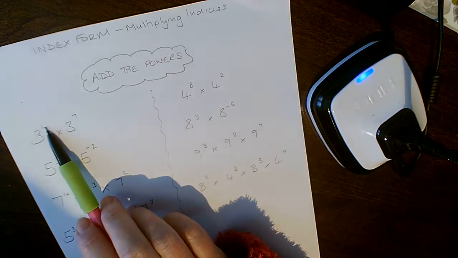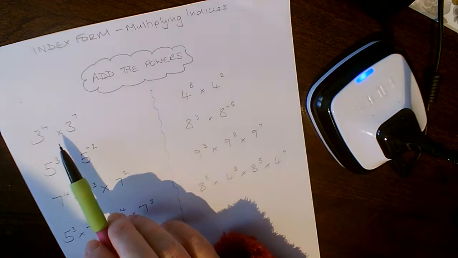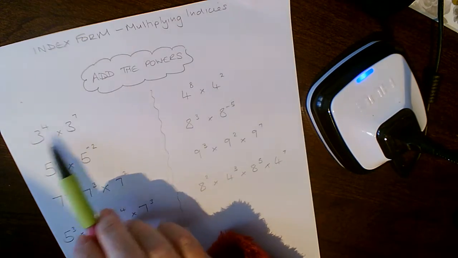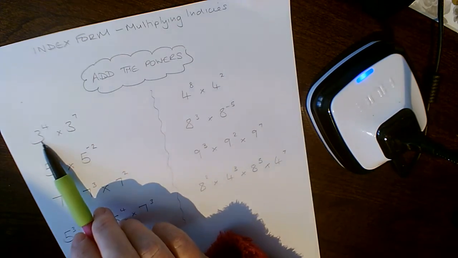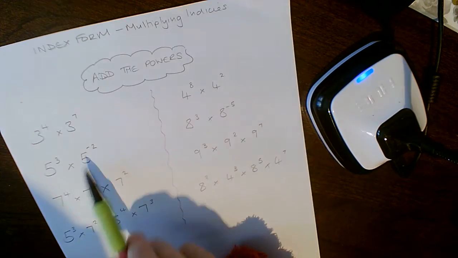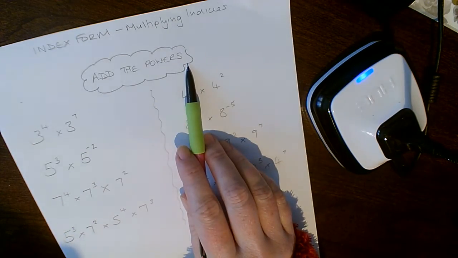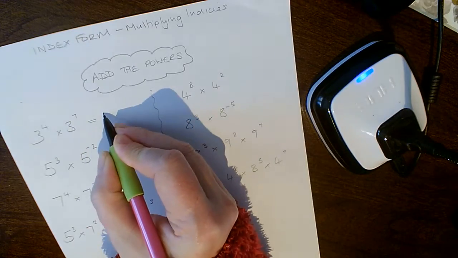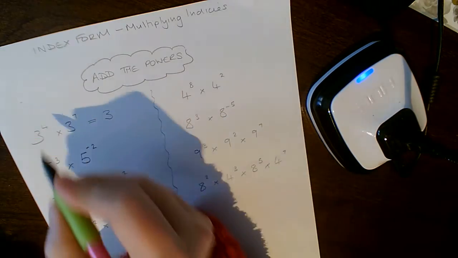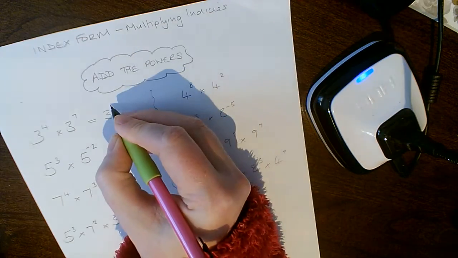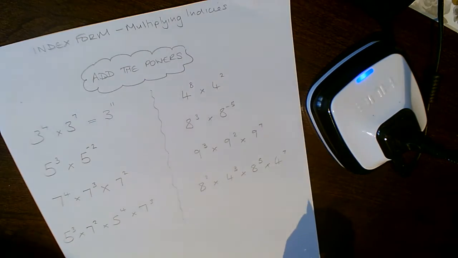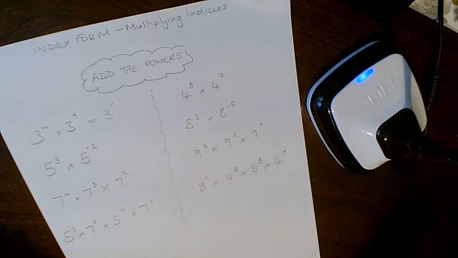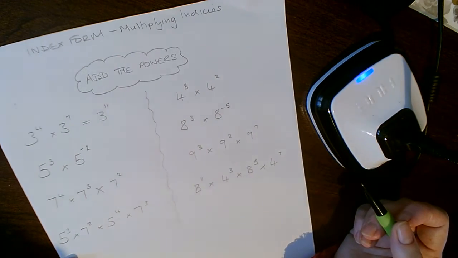So indices is when we've got powers, and if we are timesing two indices that are the same base number, this is called the base number here, so if you notice these are the same, we can add the powers. So the 3 and the 3, it still stays as a 3. 4 add 7 is 11. It doesn't ask you to work it out, it just wants your answer as 3 to the power of 11. So you have a little go at that one.